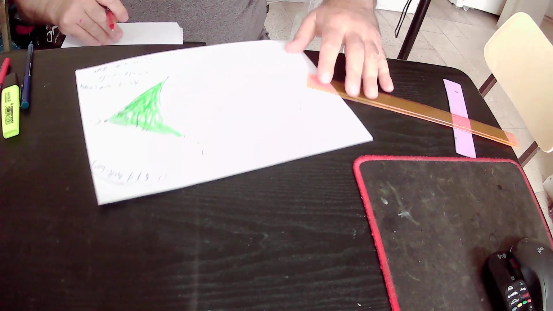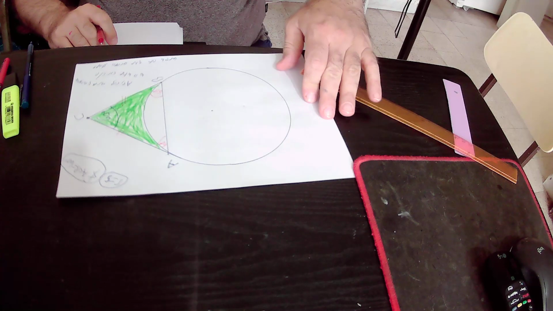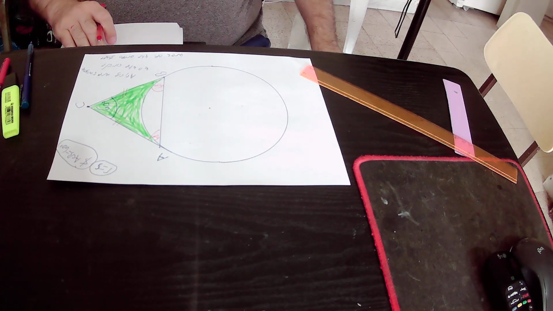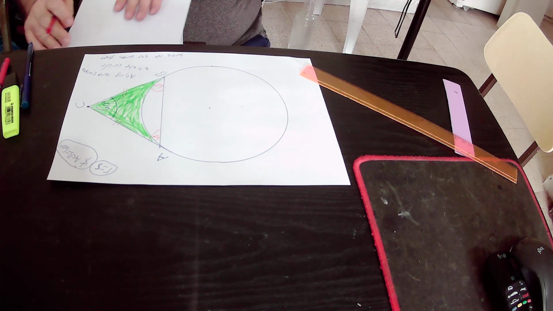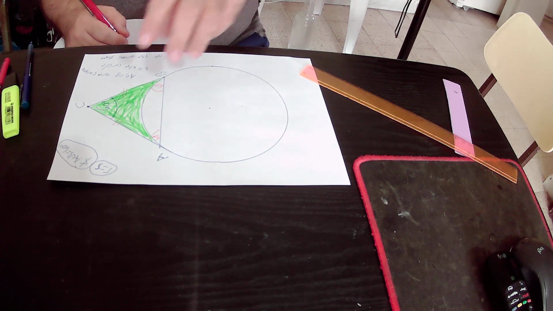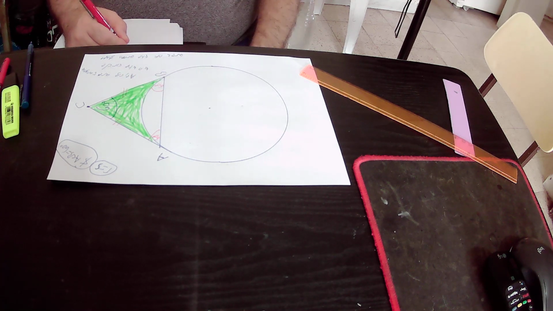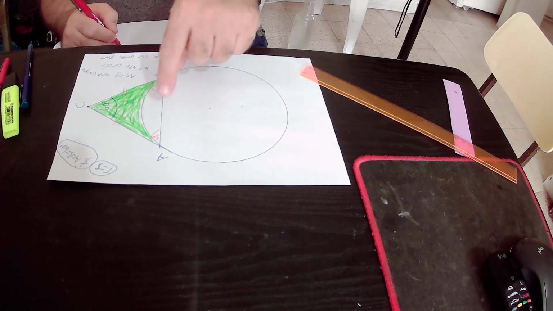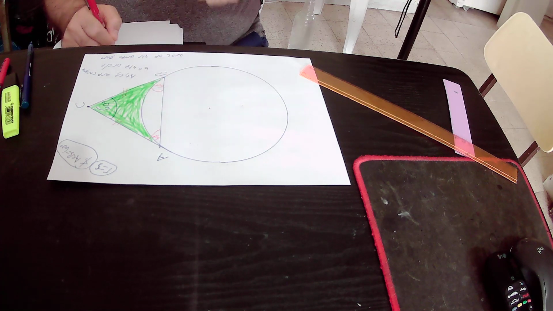Okay, and actually the area of the green shape equals the area of equilateral triangle ABC minus the area of circular segment AB.